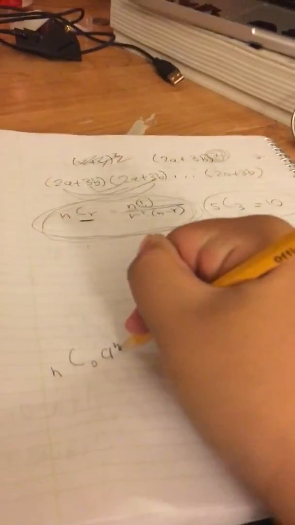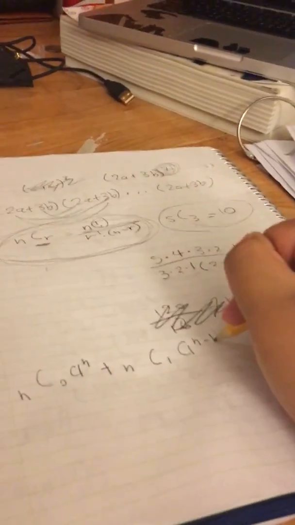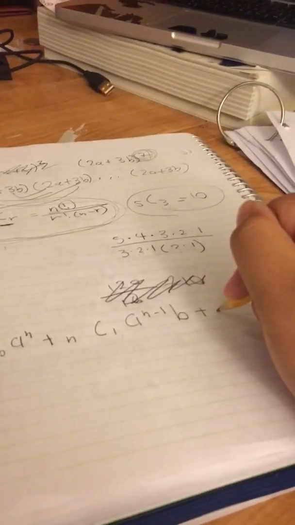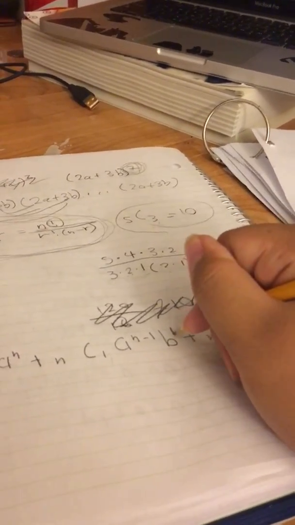That's what it's saying. You might be wondering how this is helpful to solving binomials. Well, let me show you what the binomial theorem is. Okay, so the binomial theorem is nC0 a^n plus nC1 a^(n minus 1) b plus nC2 a^(n minus 2) b^2, where this is b to the power of 1, and this is b to the power of 1 plus 1, which is the power of 2.